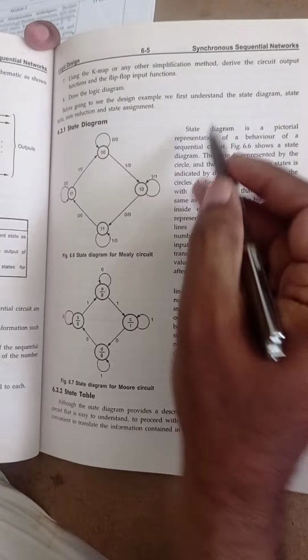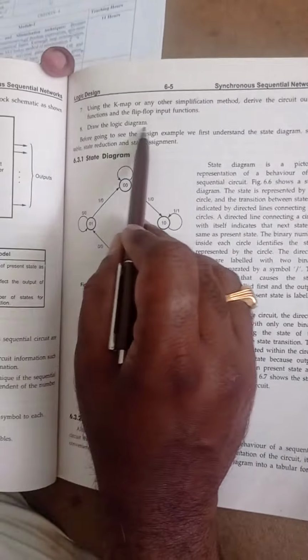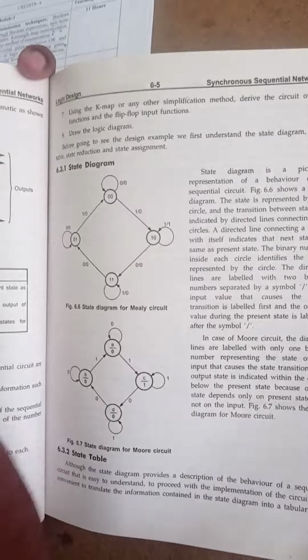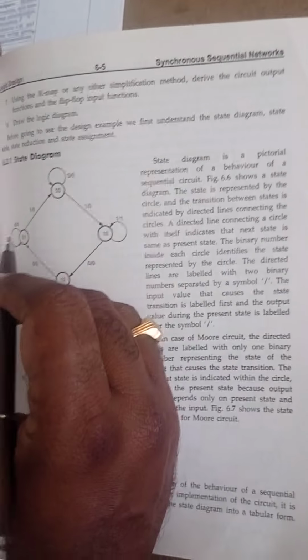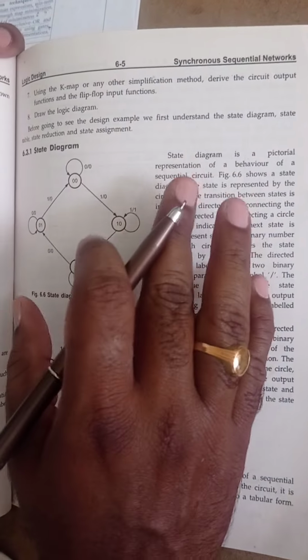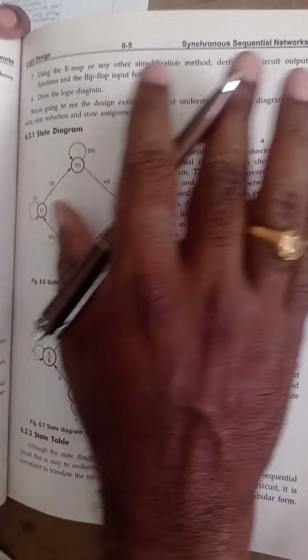Then after finding that, draw the logic diagram. After that we draw the logic diagram. That is nothing but the implementation of a synchronous sequential circuit.